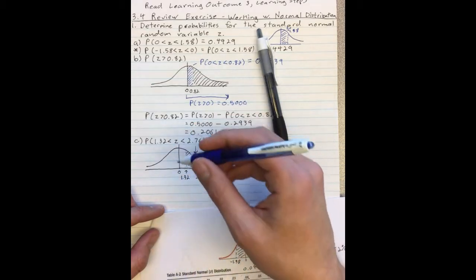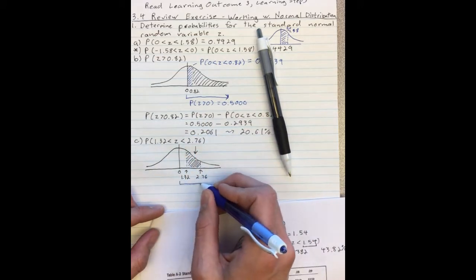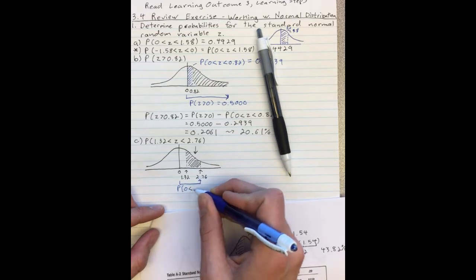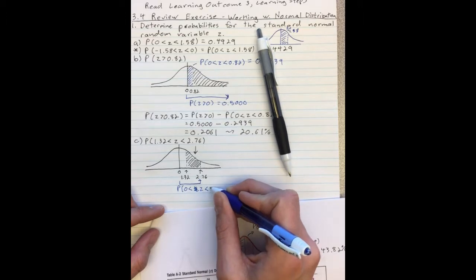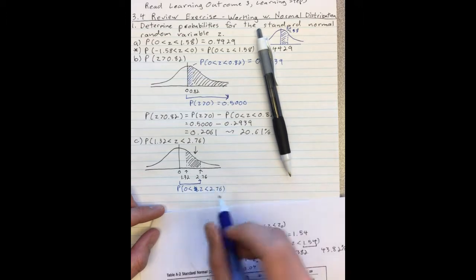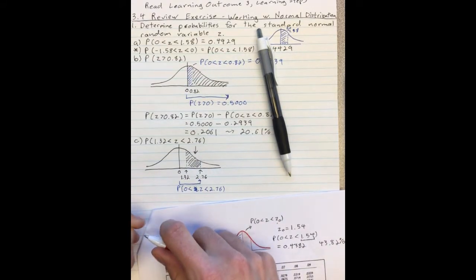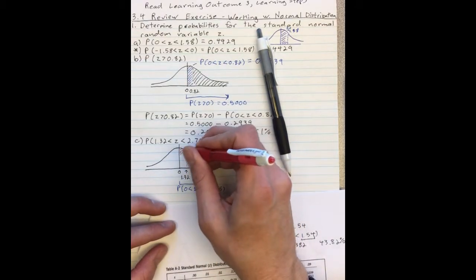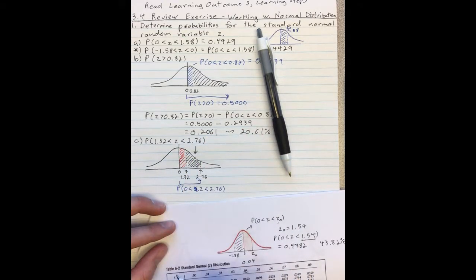Wouldn't it make sense that we could figure out the probability up to here, so the probability that 0 is less than z is less than 2.76, and then from that I'll get another color out to help emphasize my point, we could take away just this little bit in here and it would give us our answer. Wouldn't that make sense?